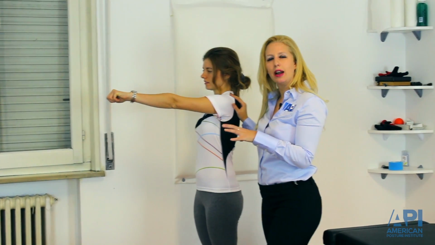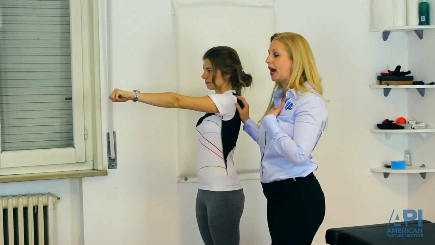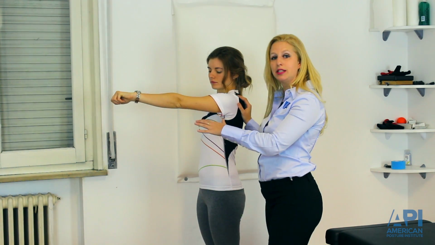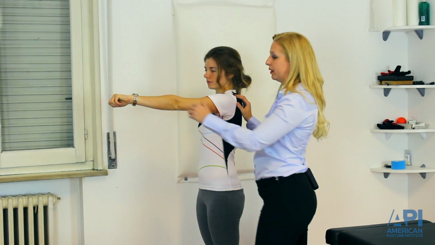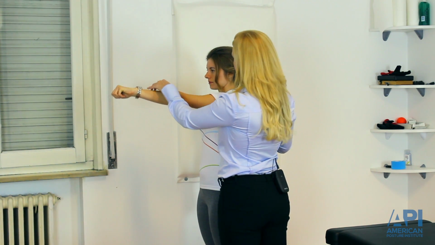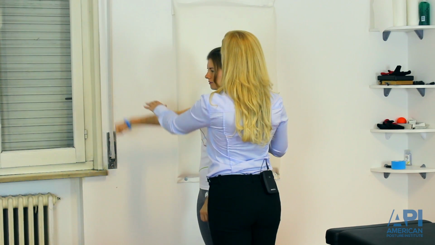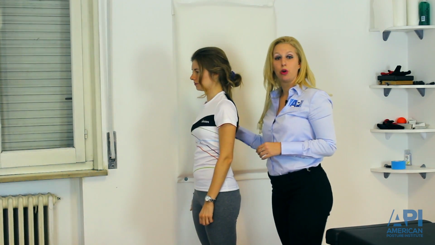Now again, when we're doing a muscle test, this is not me versus her. This is me matching her resistance, and we're checking from right to left to see if there's any dysfunction. Okay, resist. Good, that's nice and strong. And the other. And resist. Very good. Okay, relax. So she was strong on both of those.